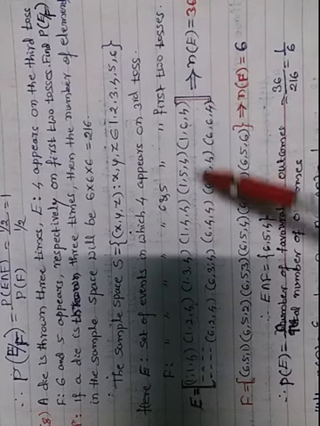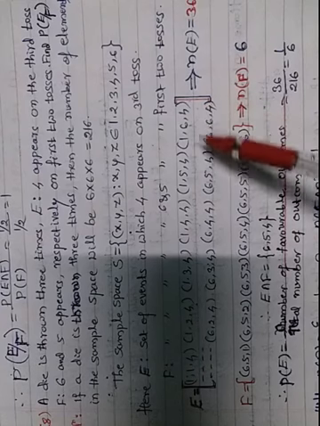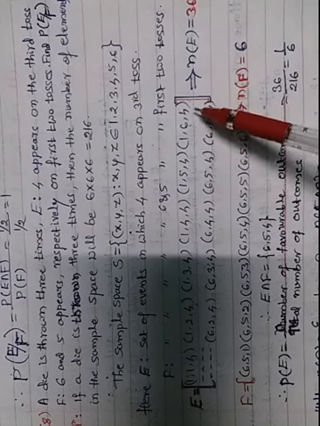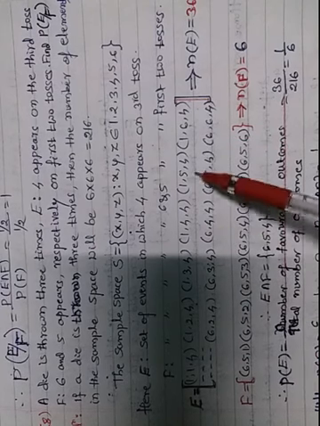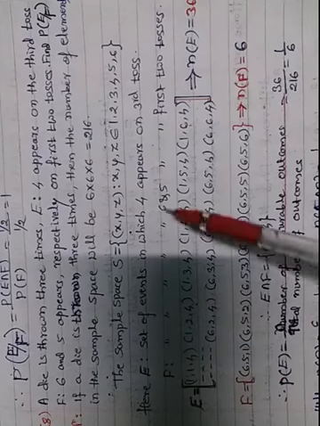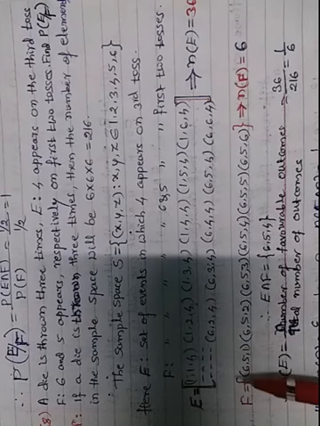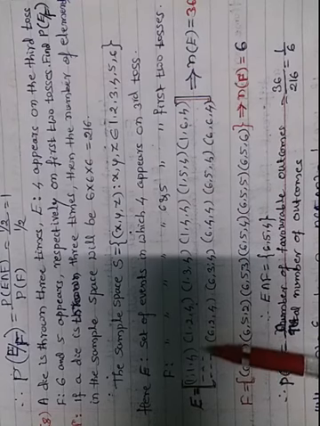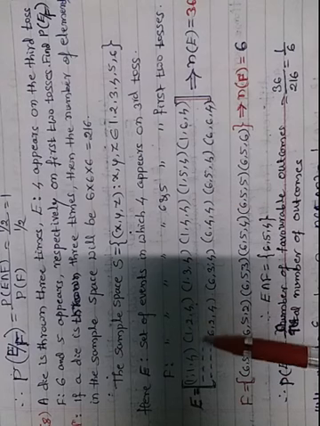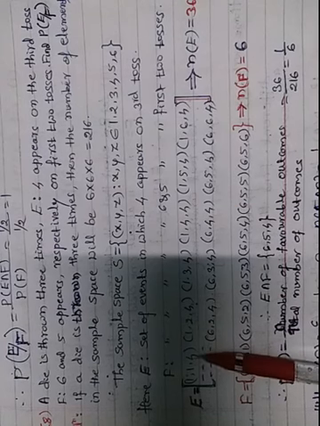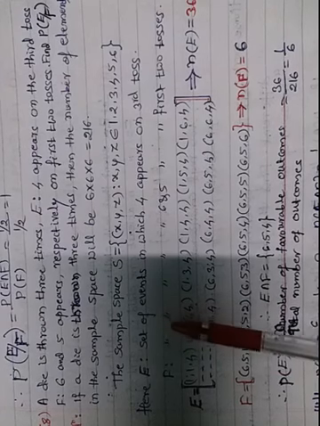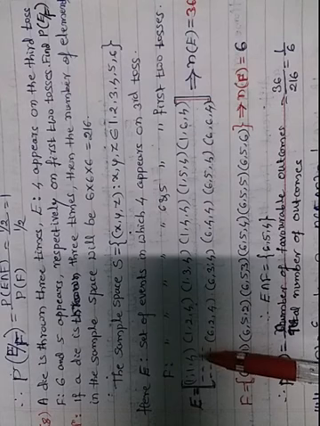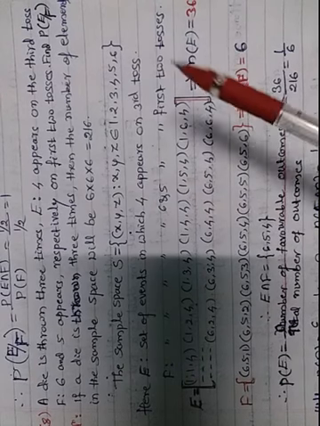This is only one phase of the outcomes completed here. Without the condition, it would be 1, 1, 1, 2, 1, 3, 1, 4, 1, 5, 1, 6, with the third toss not considered. But observe that in all of these, the third toss becomes 4 only, according to the statement of the event E. 4, 4, 4, 4, 4, 4.